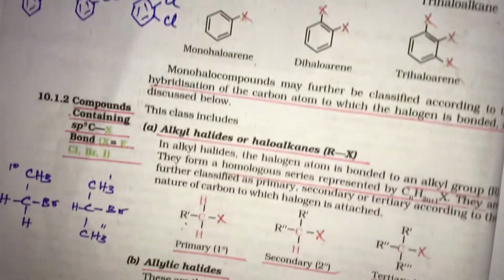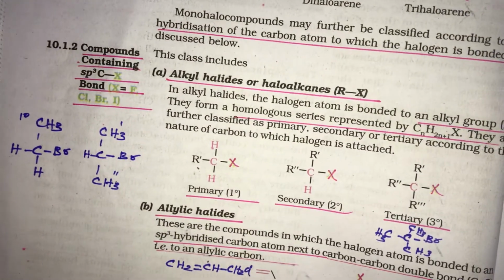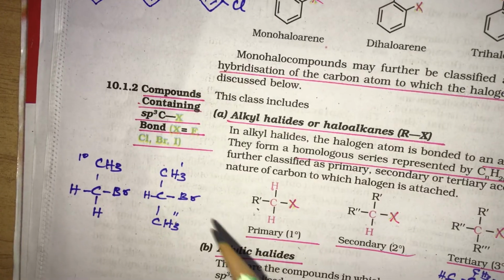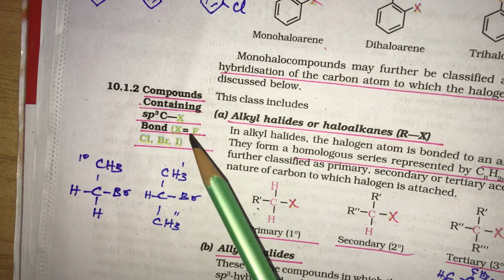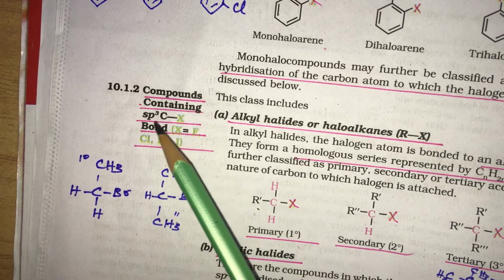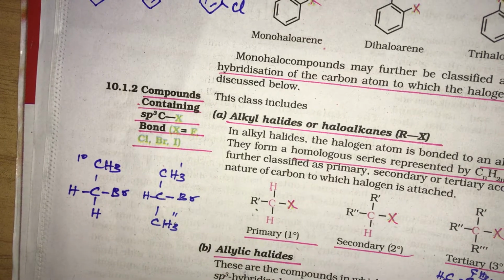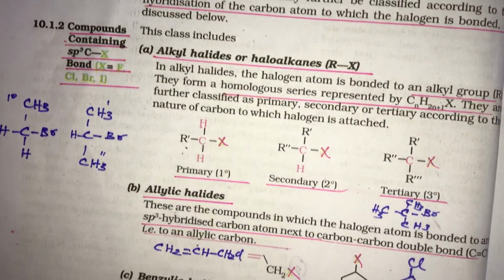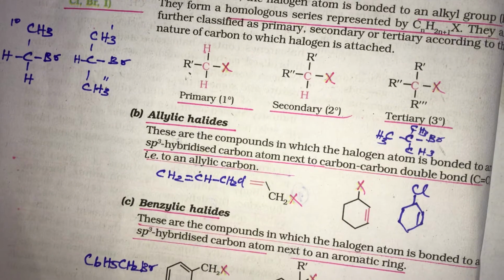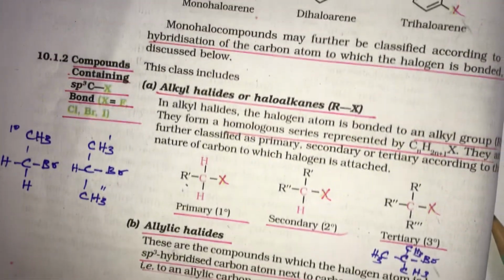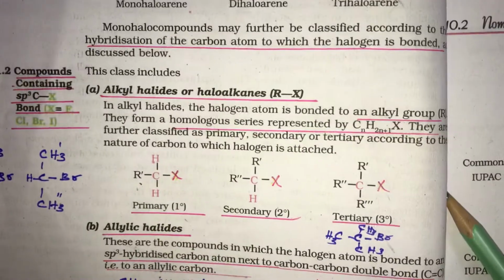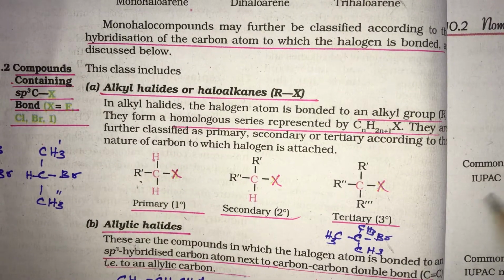The next one is compounds containing sp3 C-X type. The X may be chlorine, fluorine, bromine, iodine. So the halogen is attached to an sp3 carbon atom. The alkyl halides are haloalkanes, allylic halides and benzylic halides. Alkyl halides: primary, secondary, tertiary, 1 degree, 2 degree, 3 degree alkyl halides.